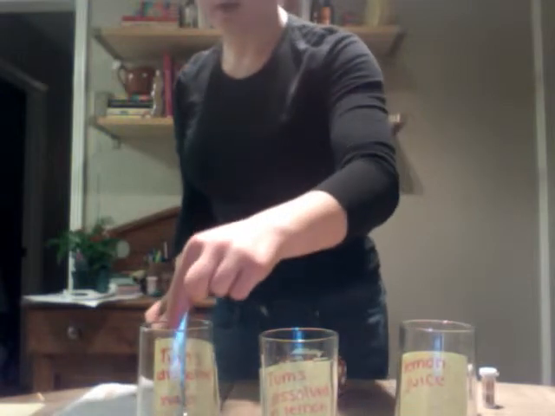So now we are going to do a little bit of an experiment. We are going to test the pH of water, Tums dissolved in water, which is our antacid over here, Tums dissolved in lemon juice, and regular lemon juice. So the first step will be testing the pH of water.